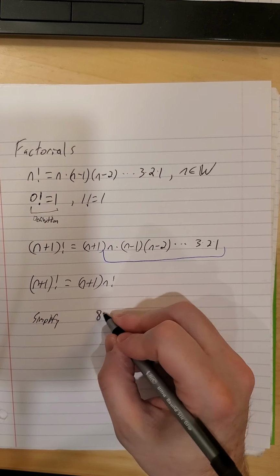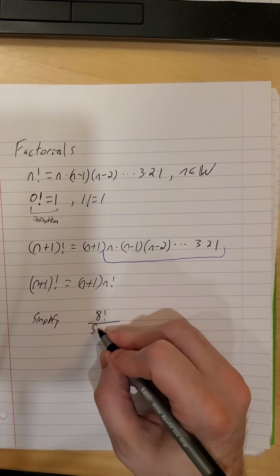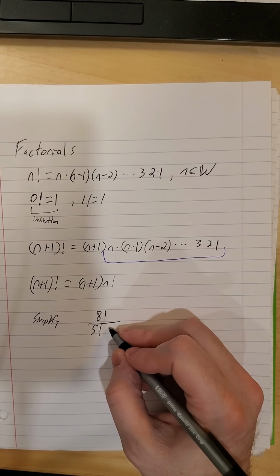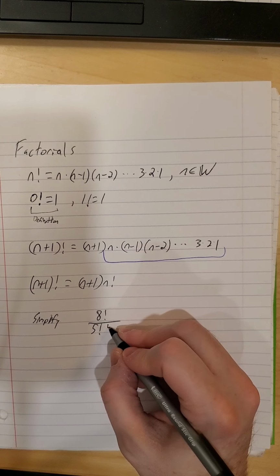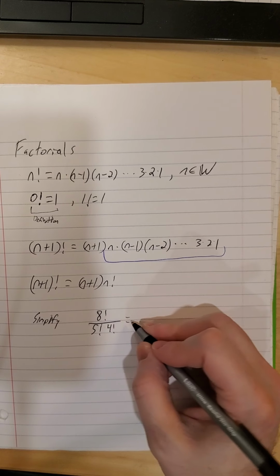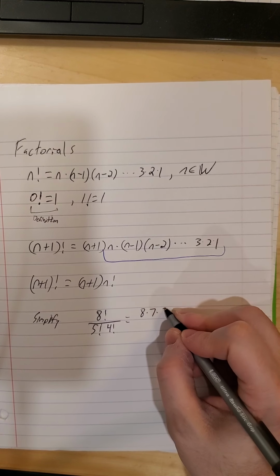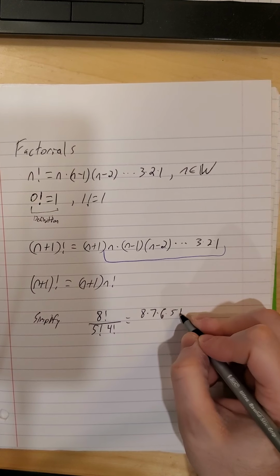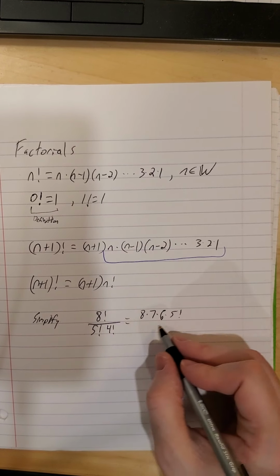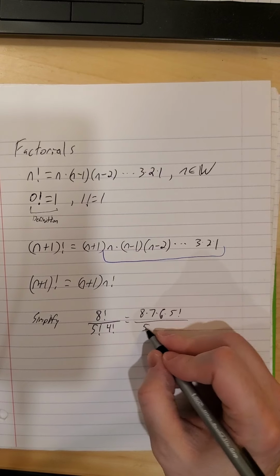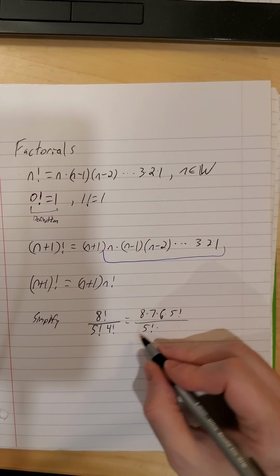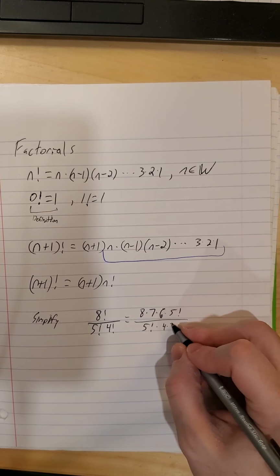They give us maybe, let's say, 8 factorial over 5 factorial times 4 factorial. I can just expand that 8 out until I hit whichever is the bigger of these two numbers. And then I'll expand out the little number.